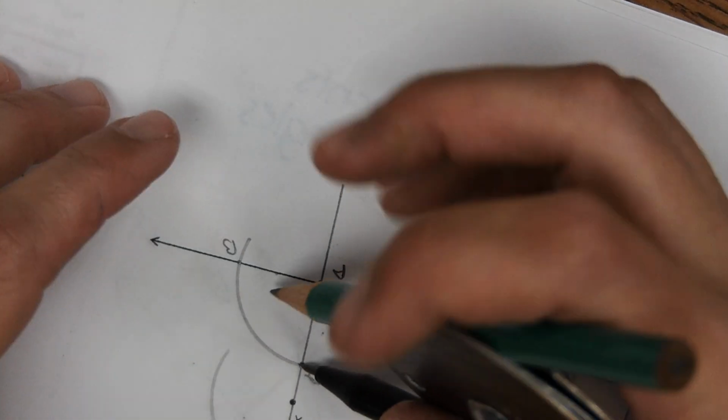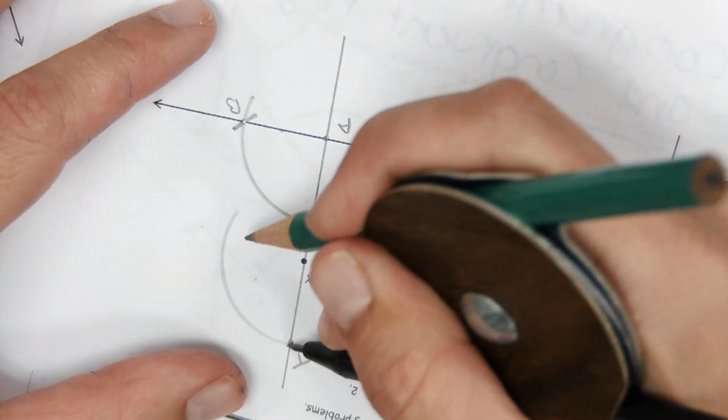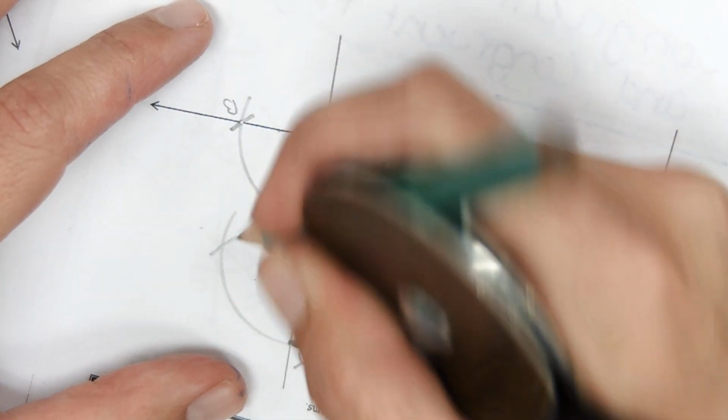Okay, and then I'm gonna measure the distance between Q and B. Put it on T.